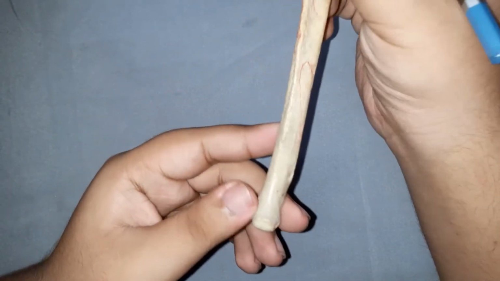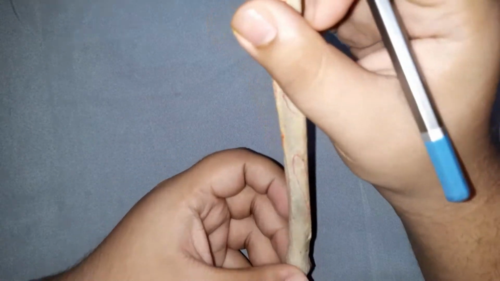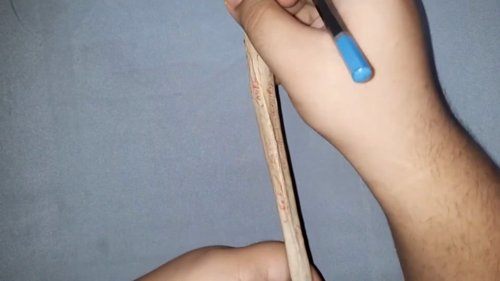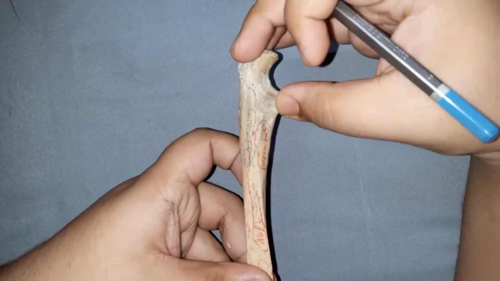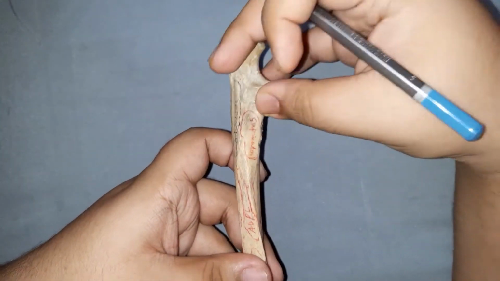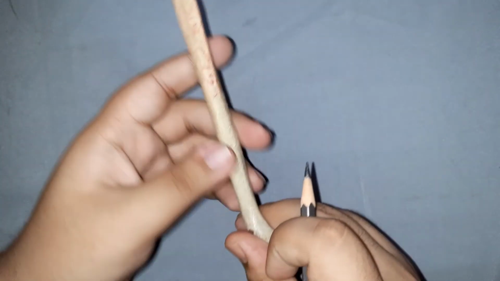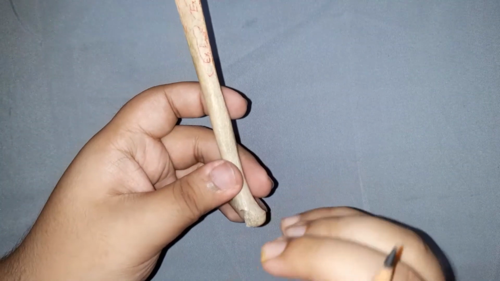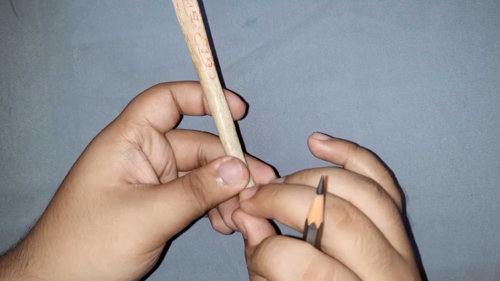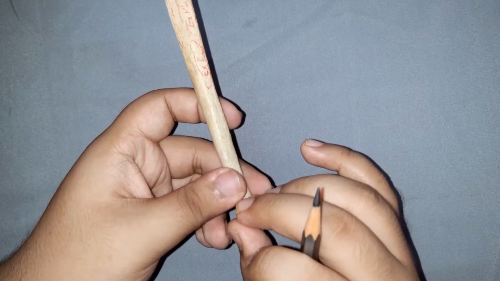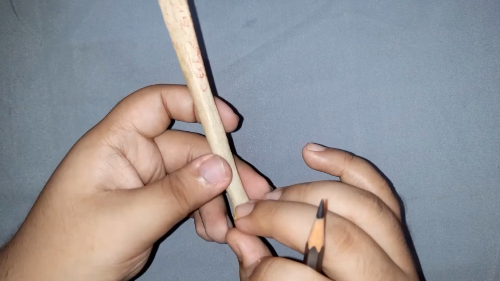By the way, there is a very important piece of information. We haven't talked about the lower end yet, but if you do not know this, this is the right time to know. Although this is the upper end, in case of the ulna, it is the lower end which is known as the head of the ulna. A little confusing, I know.